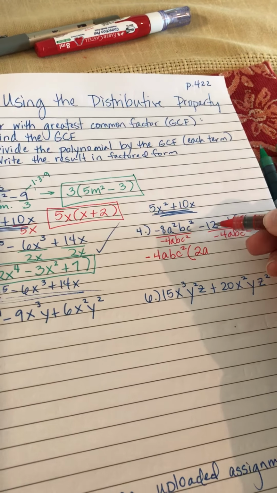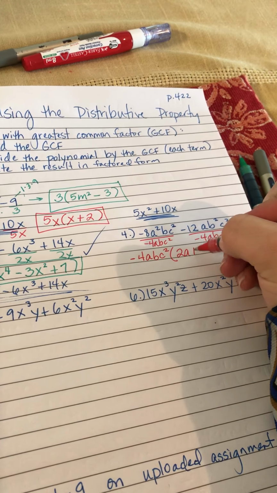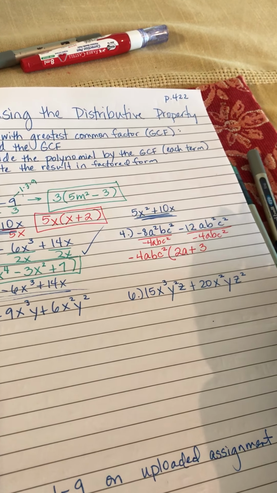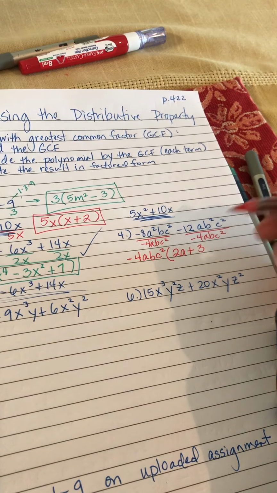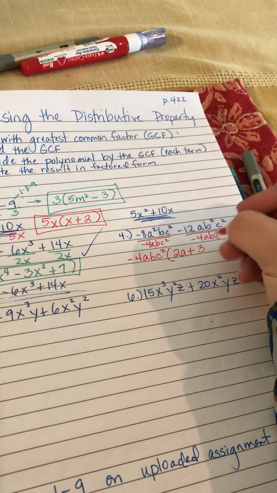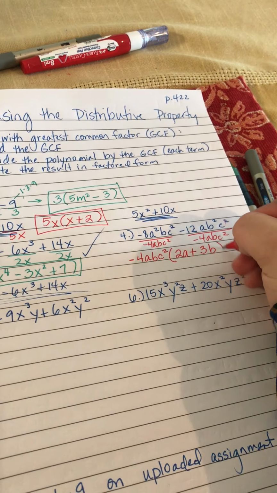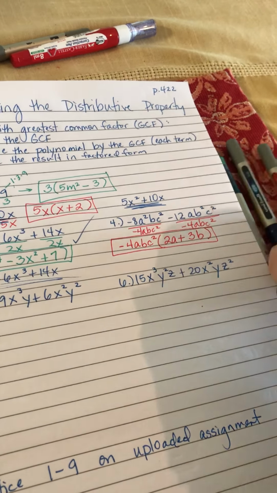And then the next term I have negative 12 divided by negative 4, so I have positive 3, negative divided by negative. The A's will cancel out because I have 1 and 1. The B's, I still have 1 B because there's 2 minus 1. And the C's will cancel out. So here's my final answer.